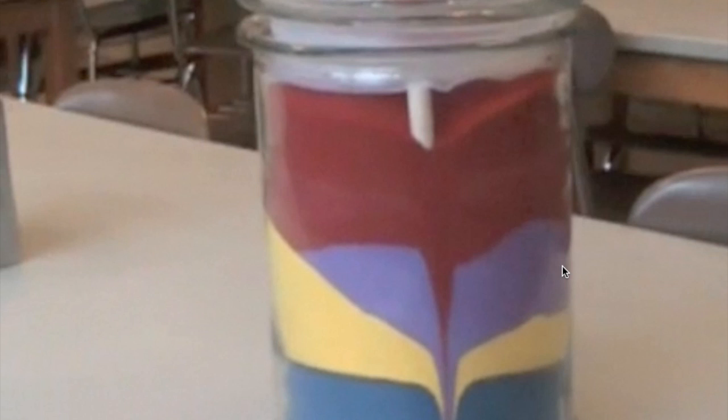And then finally, which came first, the sticks or the layers? We can tell that the layers came first because the stick drags all these colors down. It pulls the red down into the purple, the purple down into the yellow, and the yellow down into the blue. And so that's called the law of cross-cutting relationships. Anything that cuts across these layers, like the stick, is younger. So the stick had to come last in order to disturb all these layers.